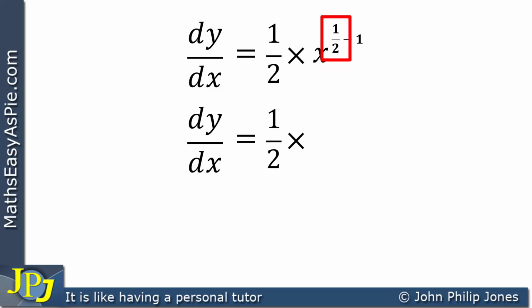So this 1/2 has the 1 subtracted, so this will give x to the minus 1/2, as you can see here. This is the x, this is the power of a half, and you can see there's a minus in front of it. So this is x to the minus half, and we get the minus half because of this calculation here.